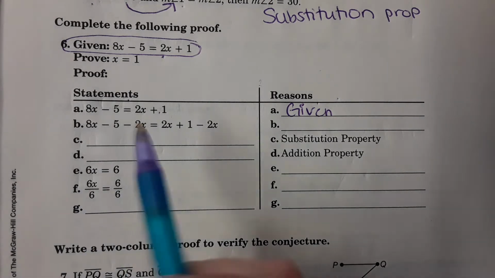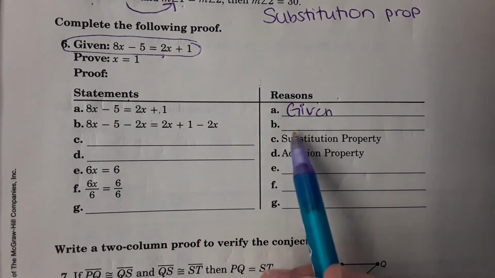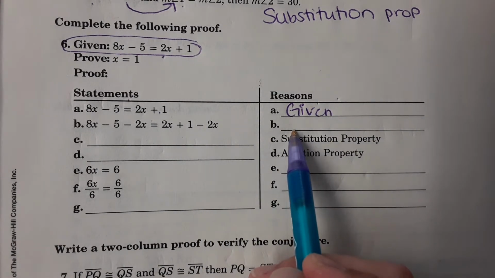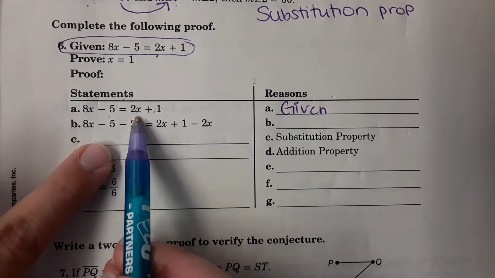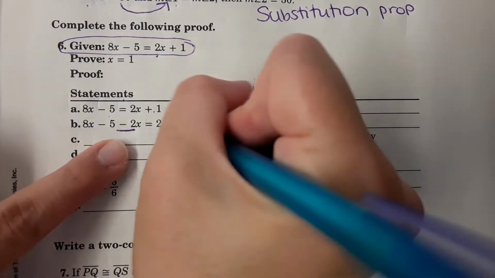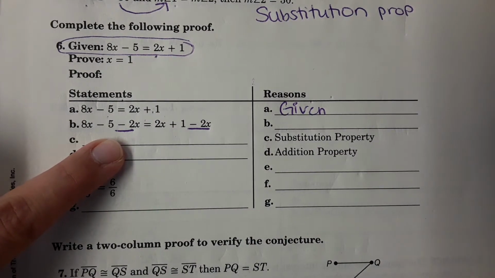Then you'll notice what they're doing here is just solving the equation like you normally would, but for each step they're giving a reason. So here they are subtracting 2x from both sides, and that is subtraction property of equality.